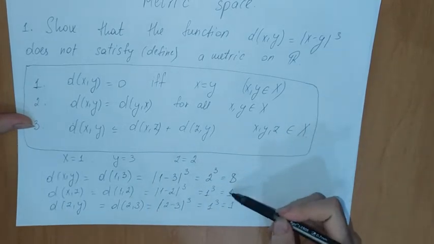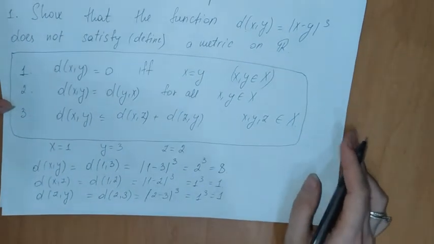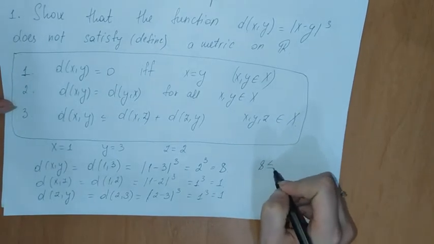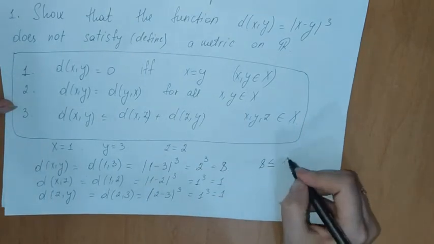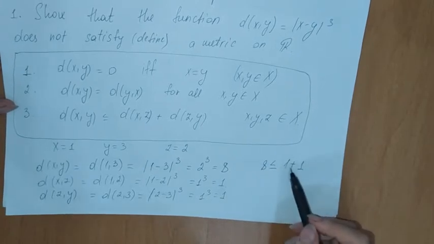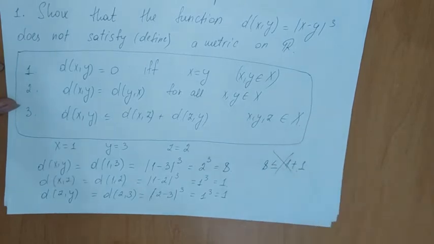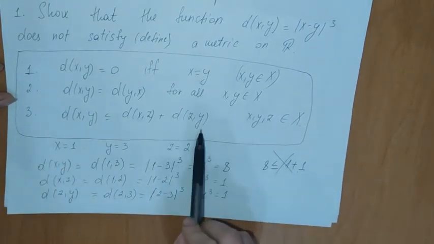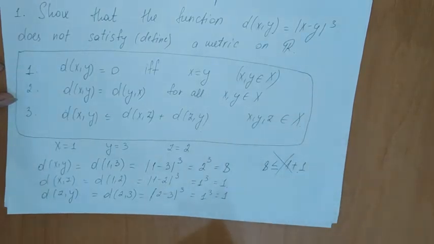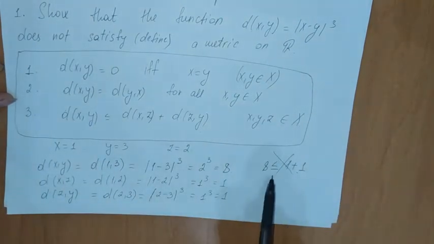Let's plug these numbers here. d(x,y) is 8. Is 8 less than or equal to 1 plus 1? As you can see, obviously from the given result, that this is not true. So the third property, the triangle property, is not satisfied. Therefore, this function doesn't define a metric on R.